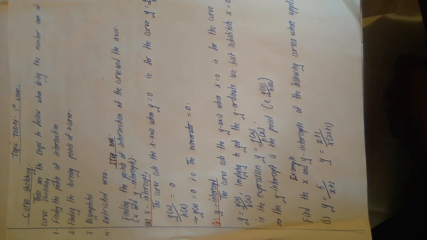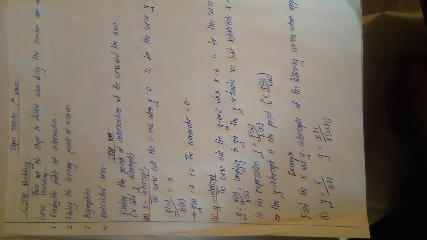So down there we can see the y-intercept is the point open bracket 0, and the value we obtain after substituting 0 in the function, that is g of 0 over h of 0.